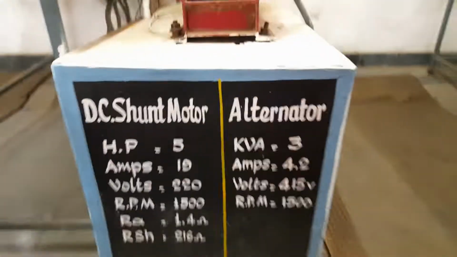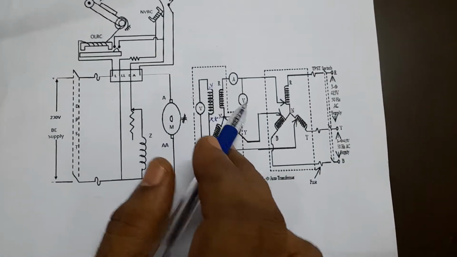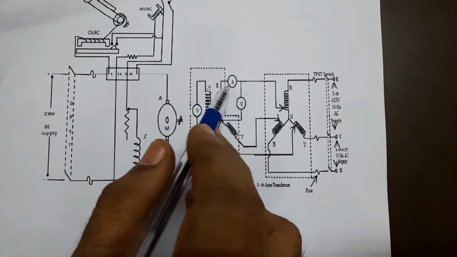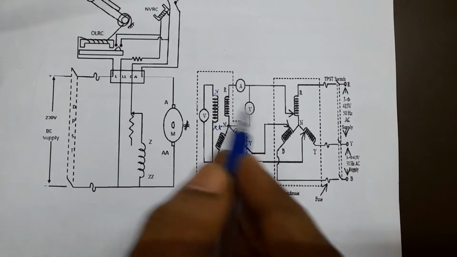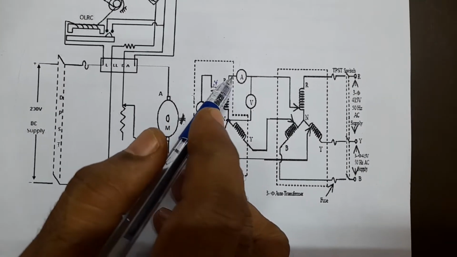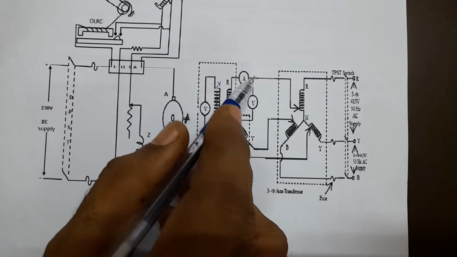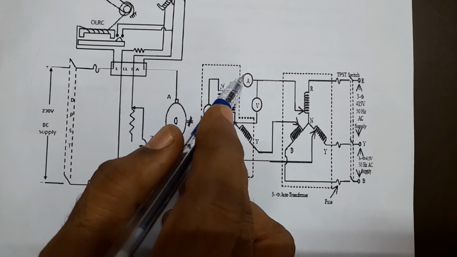Once you know the nameplate details, since the machine is to be operated under no load condition, or whatever the load or condition that we are going to take, the ammeter range should be 0 to 5 amperes, because the maximum current rating of this alternator is 4.2 ampere. Therefore, the range of this ammeter should be 0 to 5.